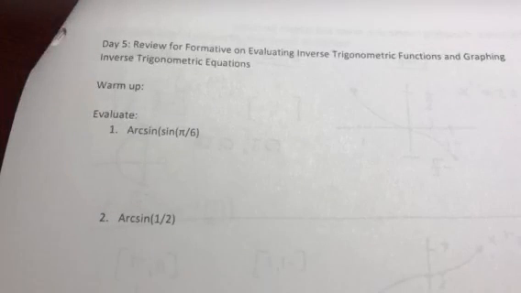Okay, your first question here is asking for the arc sine of pi over 6. So from your unit circle, the sine of pi over 6 is 1/2. So therefore, we're looking for arc sine, which again, as you know, is arc sine or sine inverse of 1/2. So it wants to know, when is sine going to be 1/2?